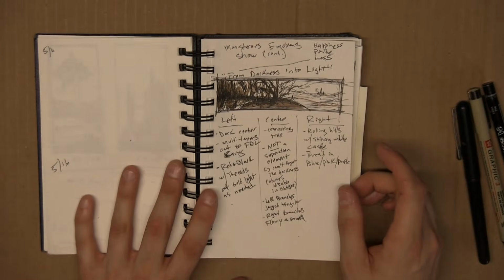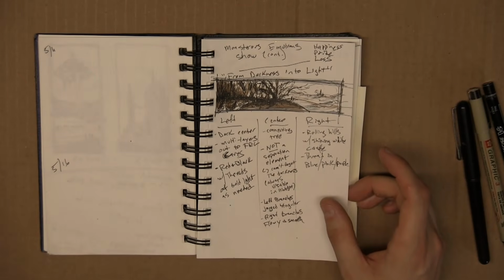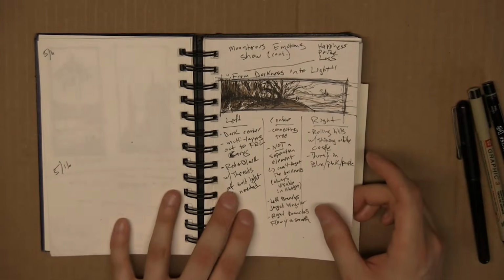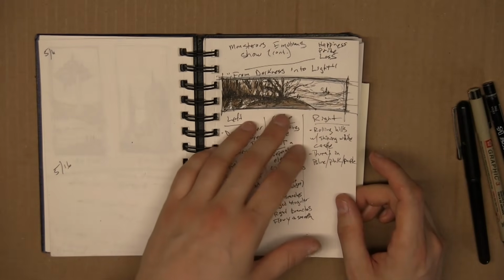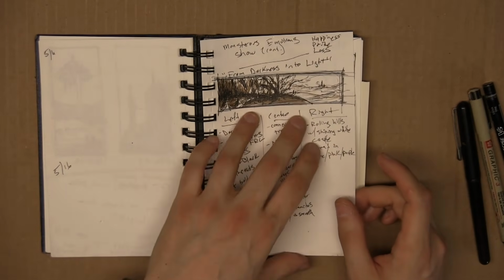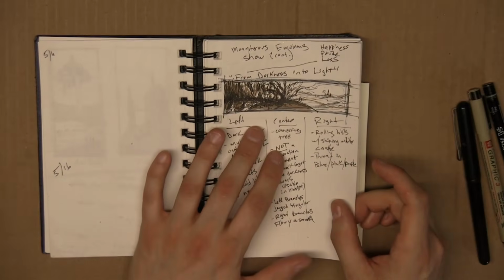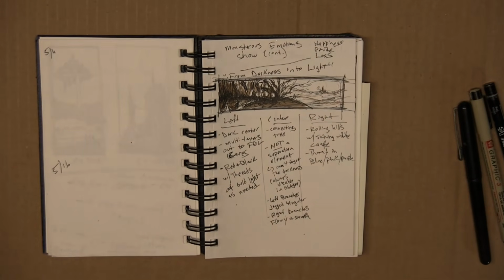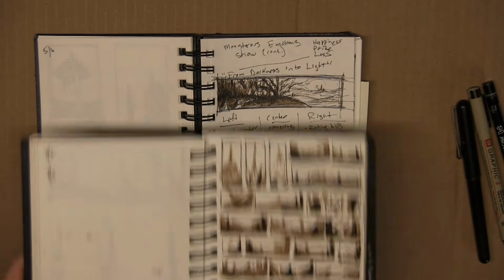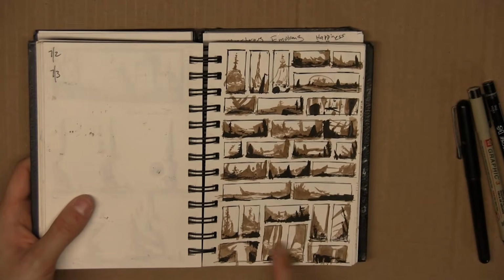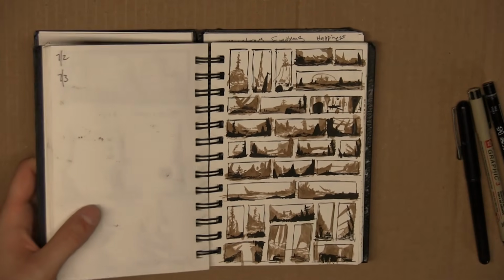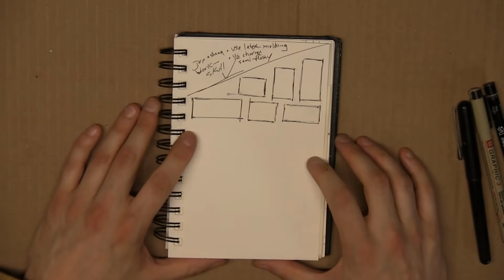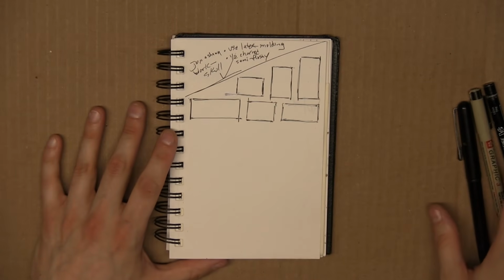Now my process of thumbnails does vary a little bit. For a piece like this, where I had, at least at the time, a much more clear idea of what I wanted, I will just go straight into the larger thumbnail phase. For earlier projects, I'm more known for all of these tiny little ones, and that's what we're going to go ahead and start with.